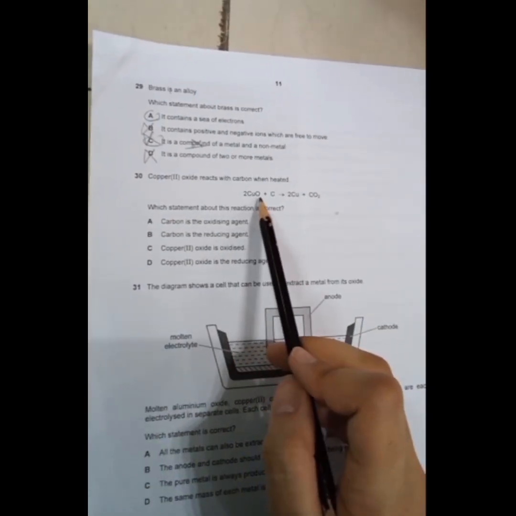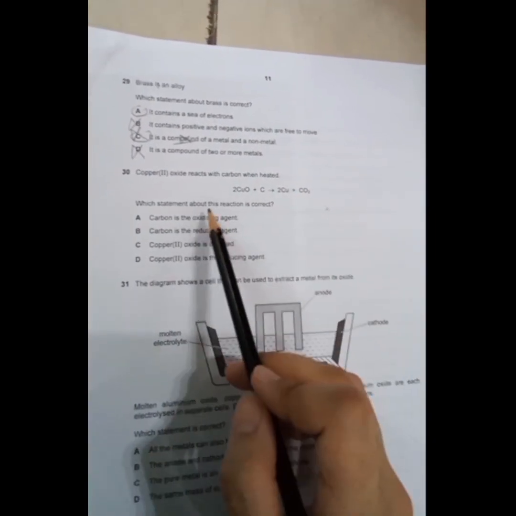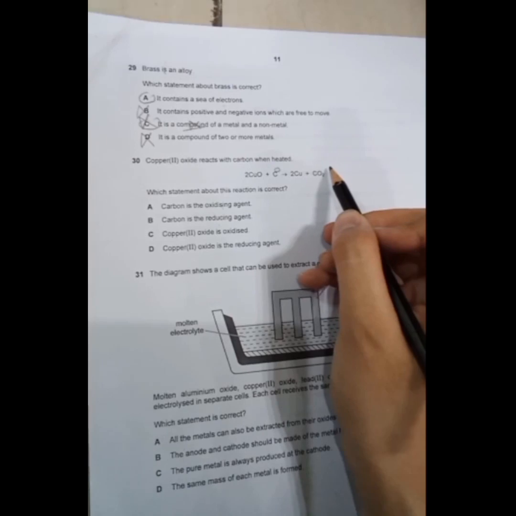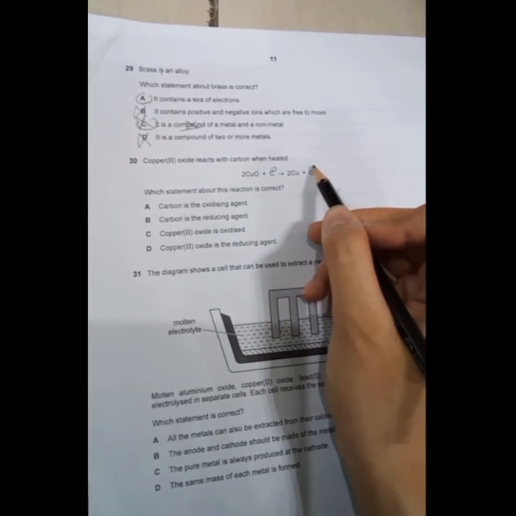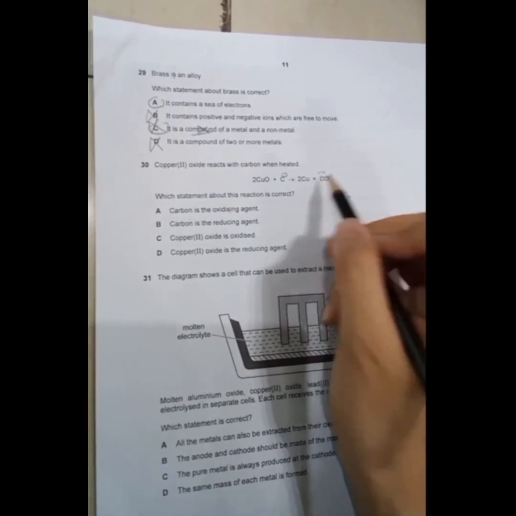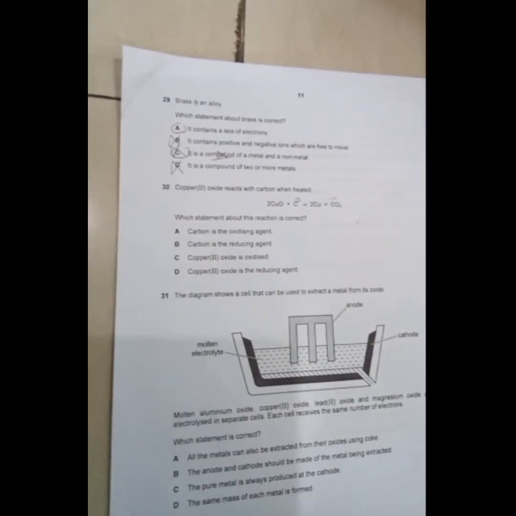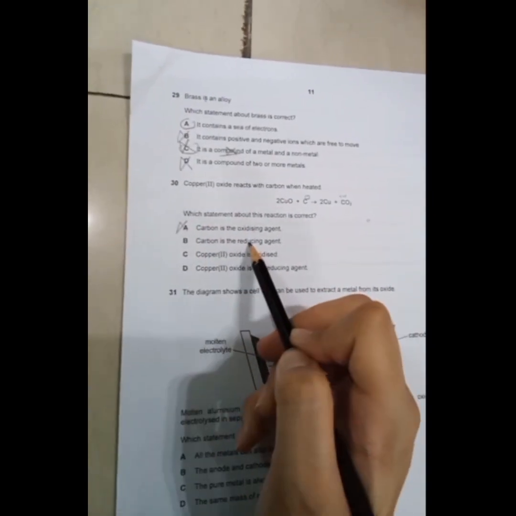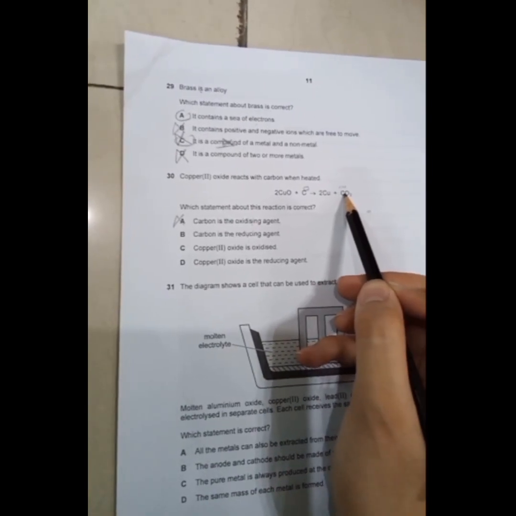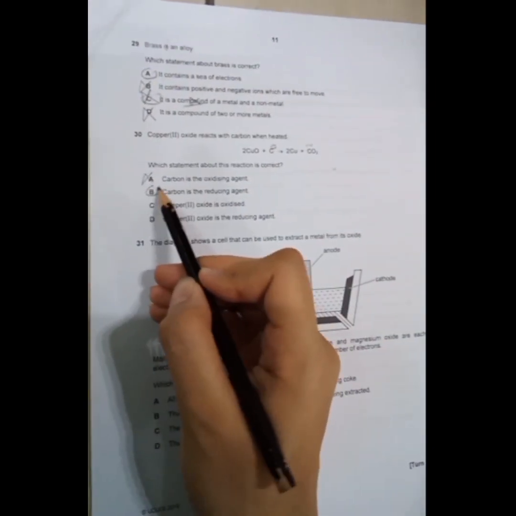Copper(II) oxide reacts with carbon when heated. Which statement about this reaction is correct? Carbon is the oxidizing agent. If carbon is the oxidizing agent, that means it has to reduce itself to oxidize the other thing. So it started off as 0, ends up as +4, so it's being oxidized. This is wrong. Carbon is the reducing agent. Yes, because it is being oxidized, and when something is being oxidized, that thing is the reducing agent, and when something is being reduced, that is the oxidizing agent.